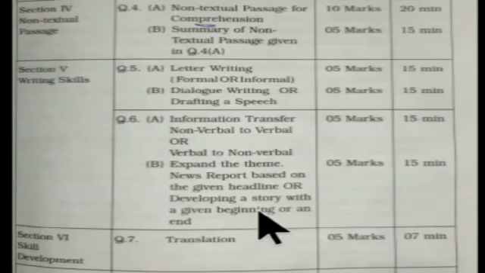The marking scheme for story writing is: title 1 mark, vocabulary and grammar 1 mark, appropriate points 1 mark, logical order 1 mark and conclusion 1 mark. Total 5 marks and you have to attempt it within 15 minutes.